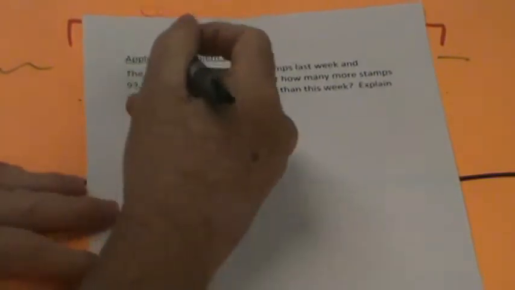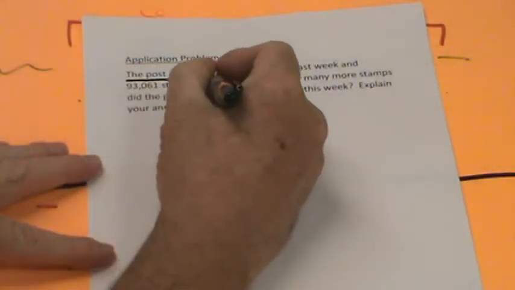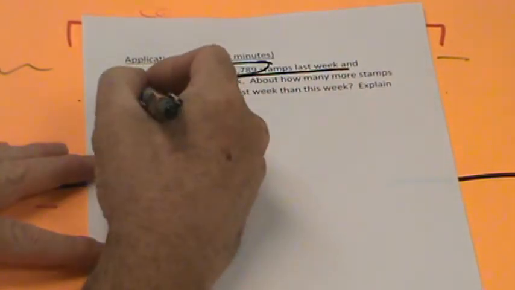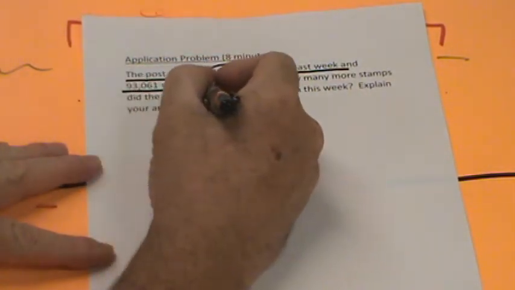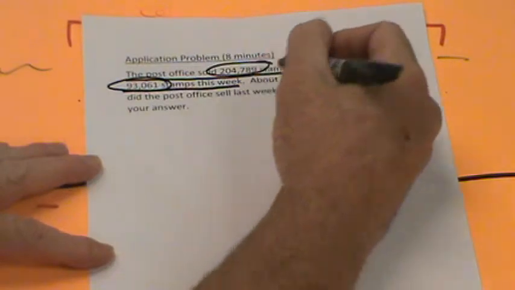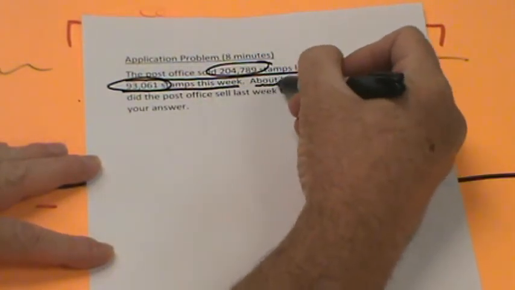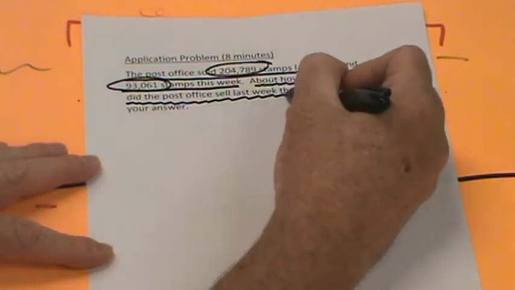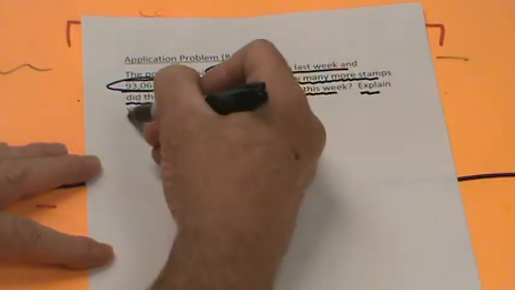The post office sold 204,789 stamps last week. I'm going to circle that number. And 93,061 stamps this week. I'm going to circle that number. What they want to find out is about how many more stamps did the post office sell last week than this week? Explain your answer.